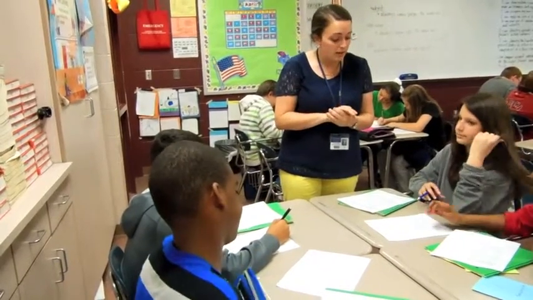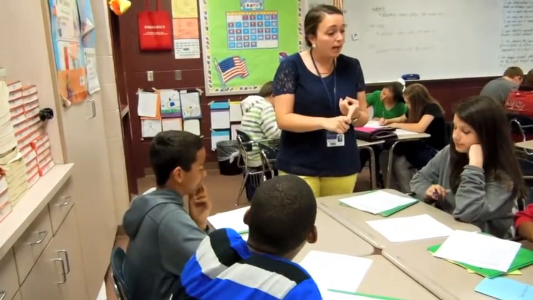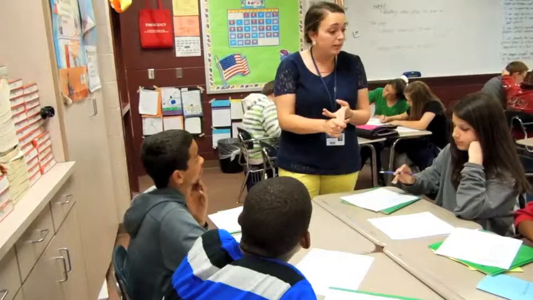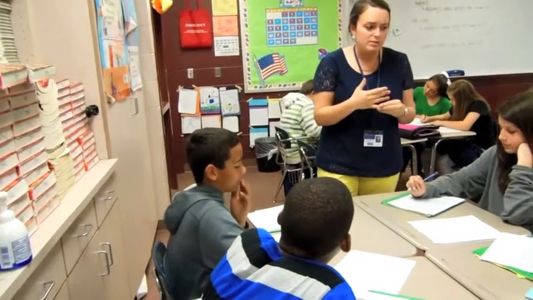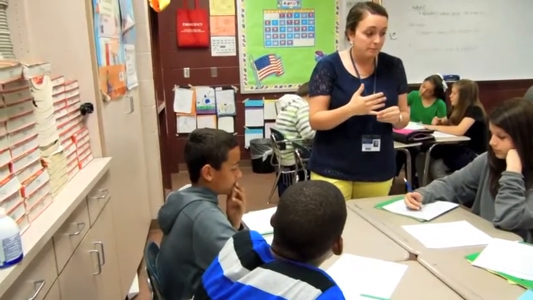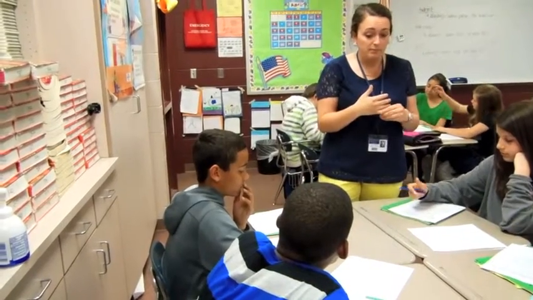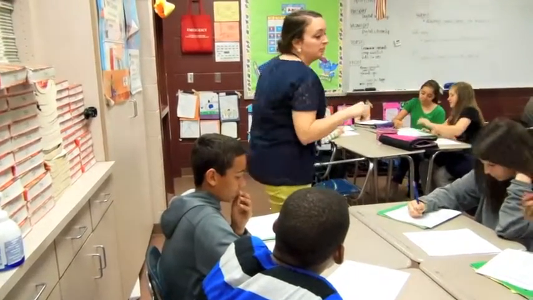Good. So we know we've got a gerund after our verb. It's a linking verb. What's our final test that we can do to make sure this is a subject complement? Yeah, replace the verb with an equal sign. So do that and see if it works.